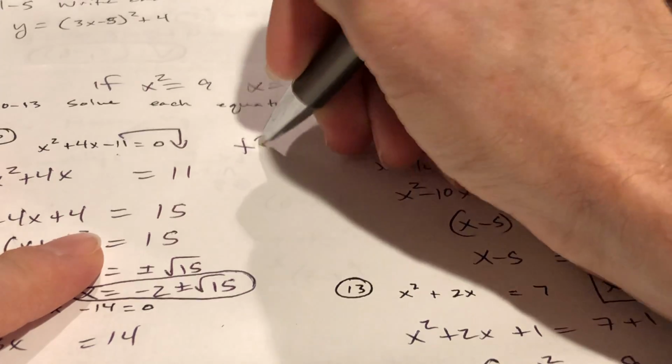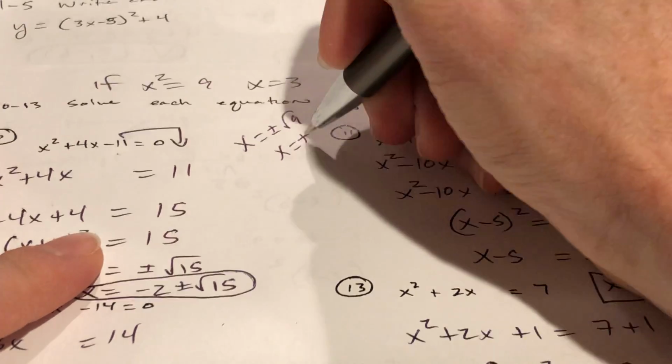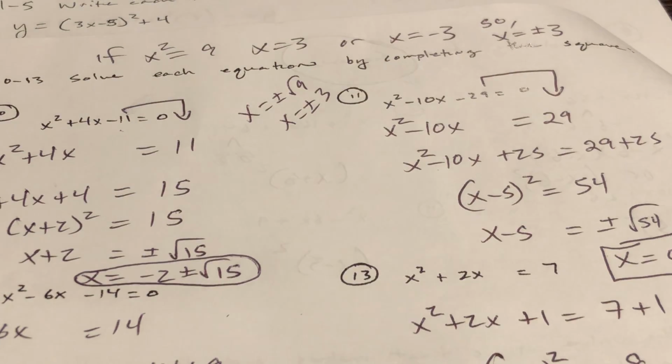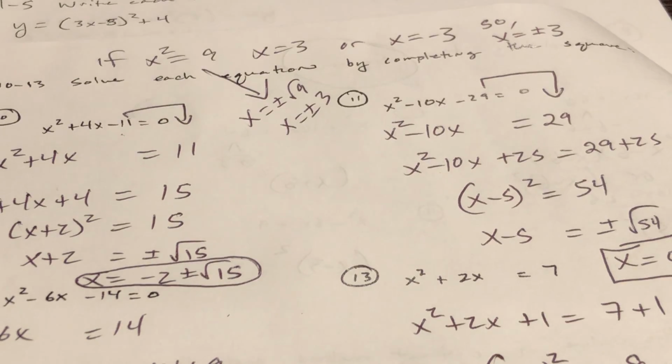Another way I could solve it is I could take the square root of 9, but don't forget about the plus or minus, because we know that if x squared is equal to 9, negative 3 and positive 3 give me 9. So why is that important? Because we're going to see it here.